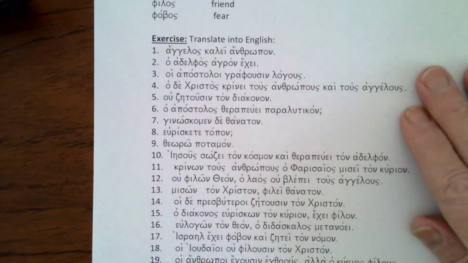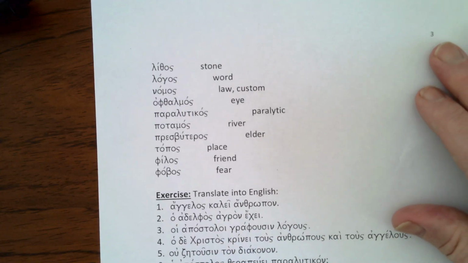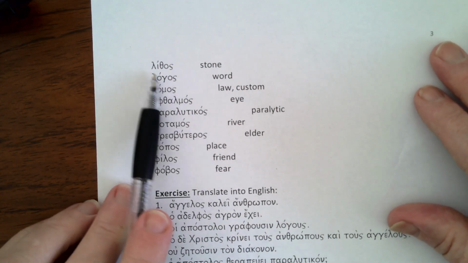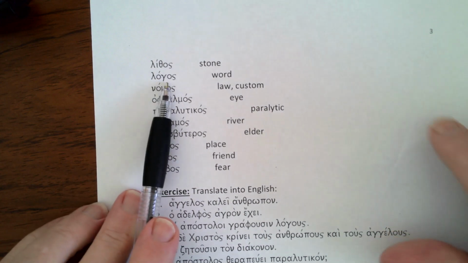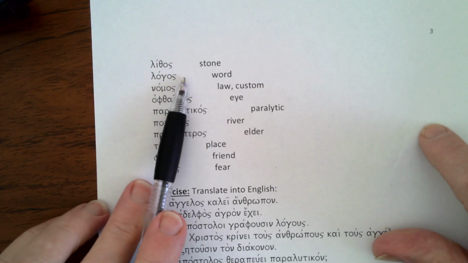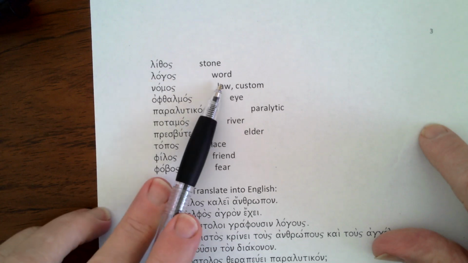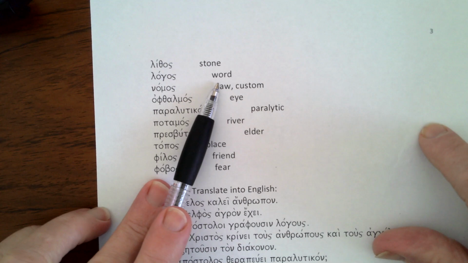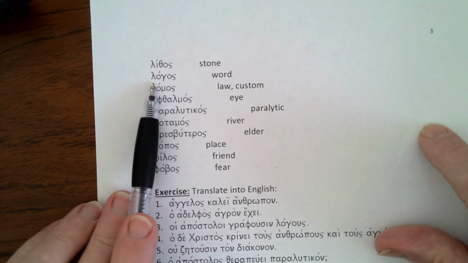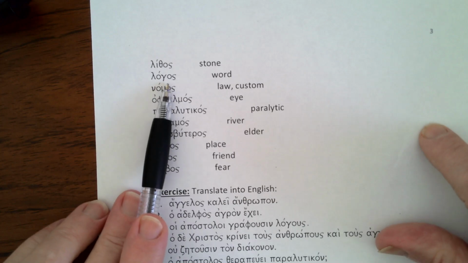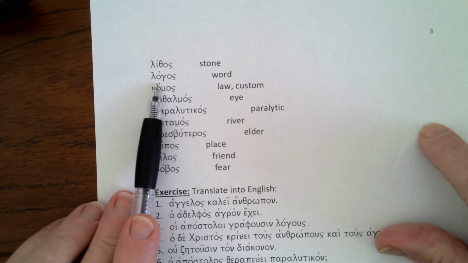There's a few more. Lithos, a word for stone. You get words like lithograph and so on. Logos, a word with a lot of meanings, but we generally just learn that as word at this stage. But it can have lots of other interpretations, in both classical and biblical Greek. So logos, a word.